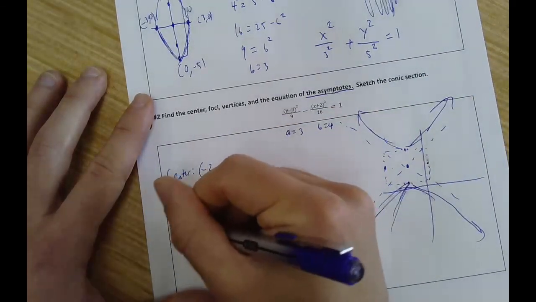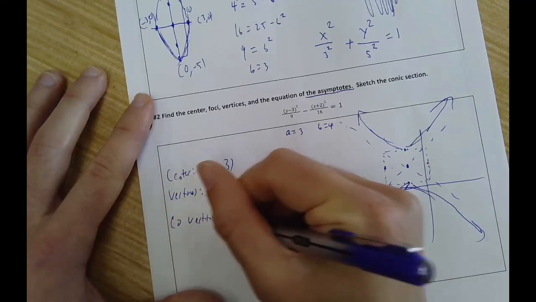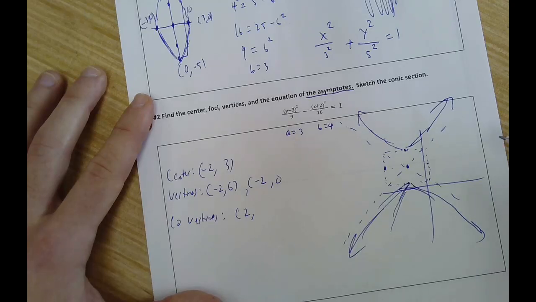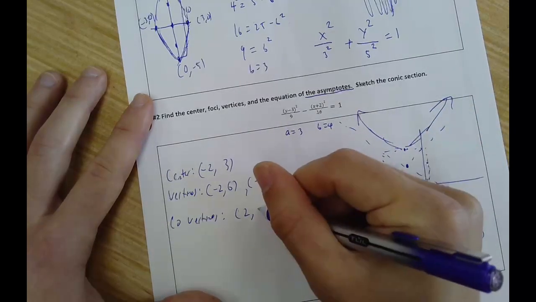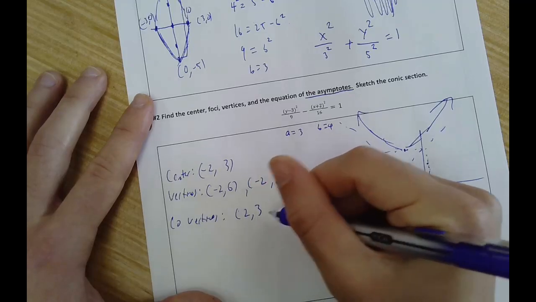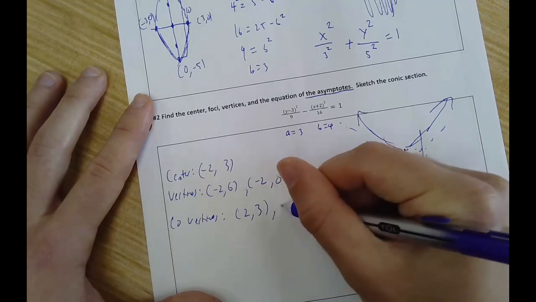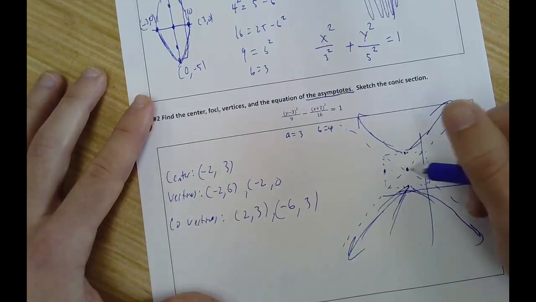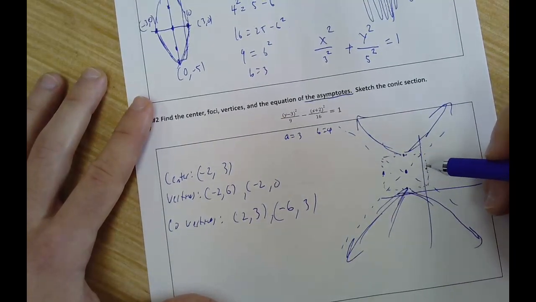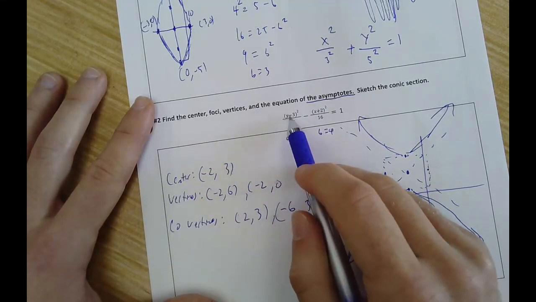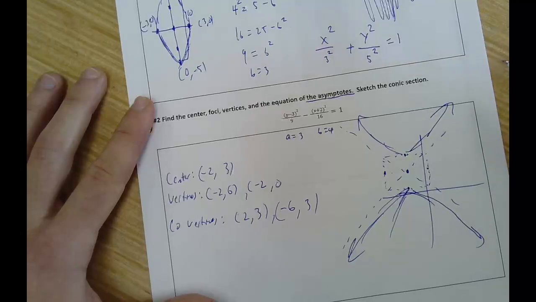We're going to have co-vertices at 2, 3, and at -6, 3. Right, so that's going left 4 and right 4 here. So I've got my center, I need my foci still. We've got the vertices, and we need the equation of the asymptote. So 2 things left, foci.